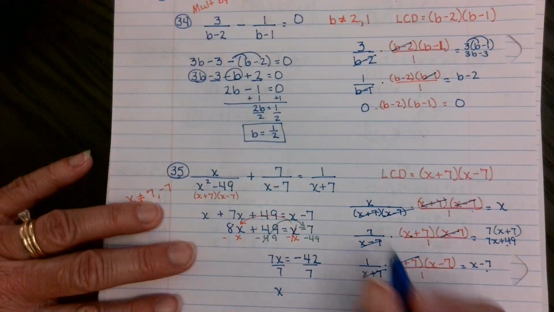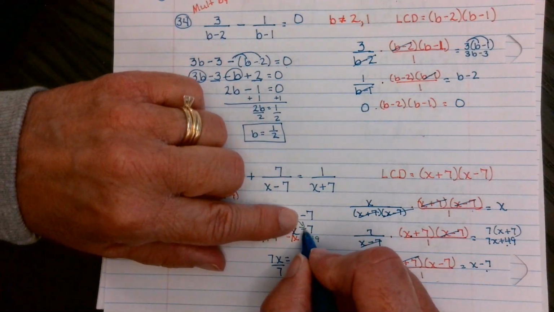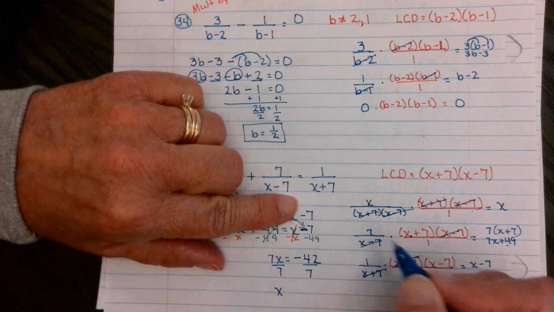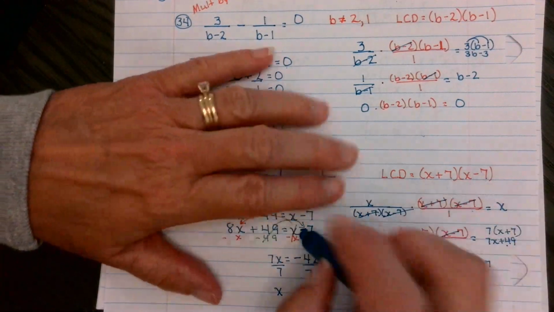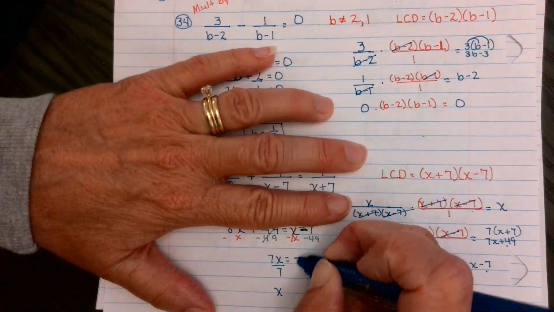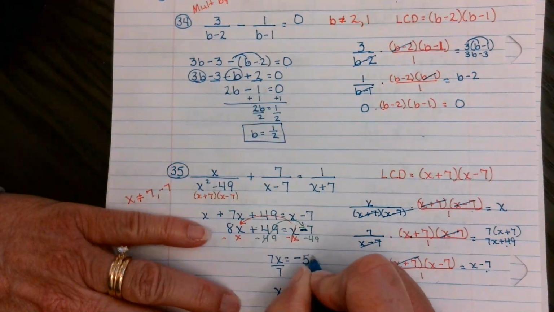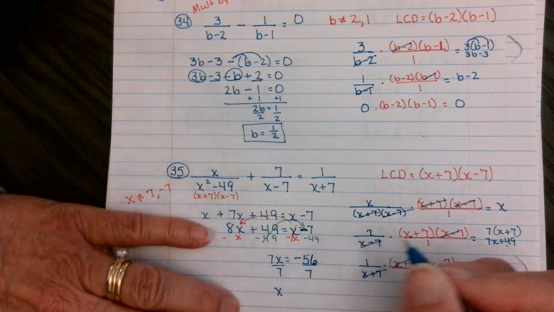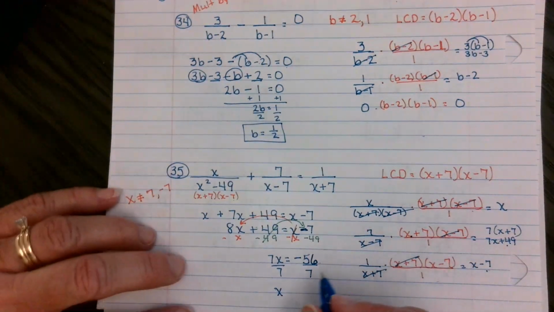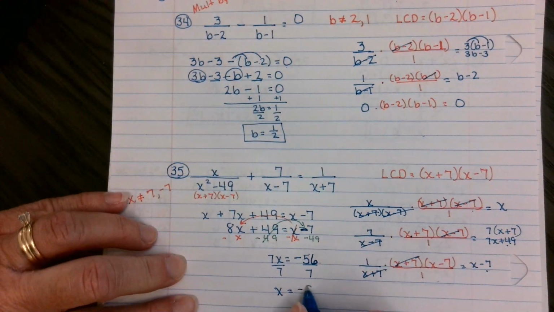Wait a second. Oh, this is a negative, isn't it? I was reading that as a positive. I couldn't see it with that. This is going to give me a negative 56. Okay, negative 56. And then that gives us a negative 8.